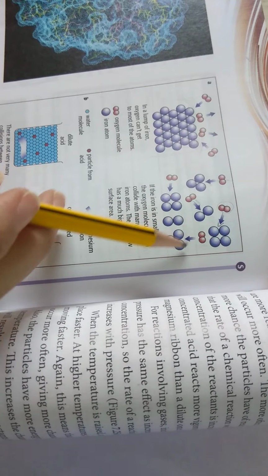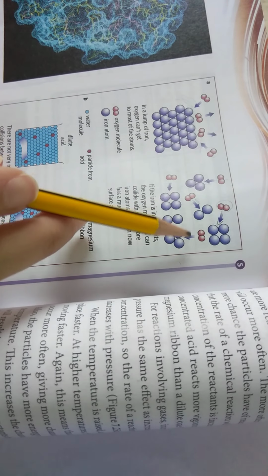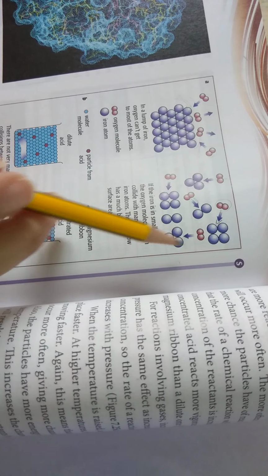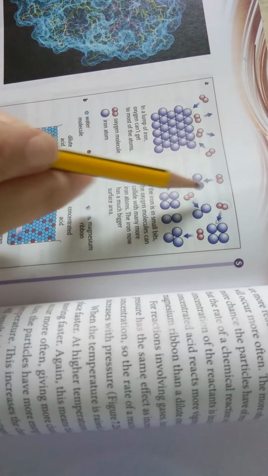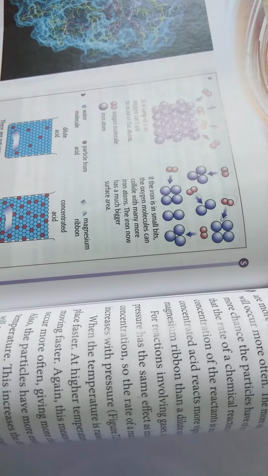Okay, if we use smaller pieces of iron, oxygen molecules can see or can reach more atoms of iron because we have here larger surface area with smaller pieces.